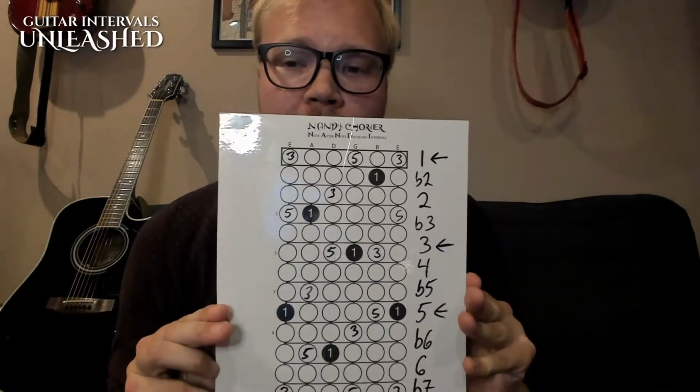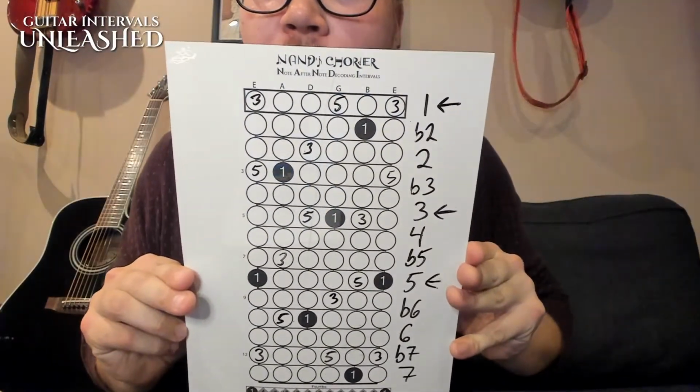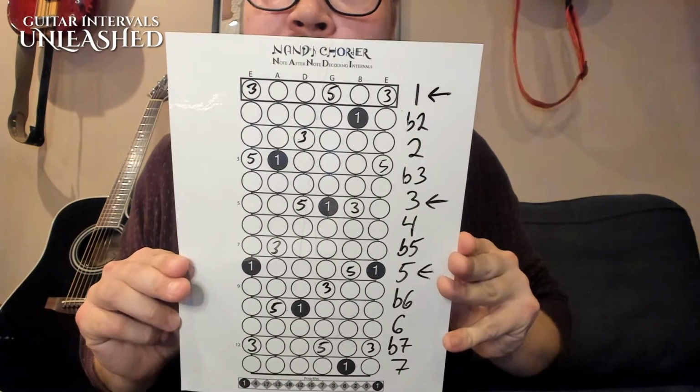There it is. All right, and that's it. You just plotted the C major arpeggio all over your fretboard. If you wanted to fill it in, this is what all the arpeggios would look like if you filled them all in. Just the arpeggios.